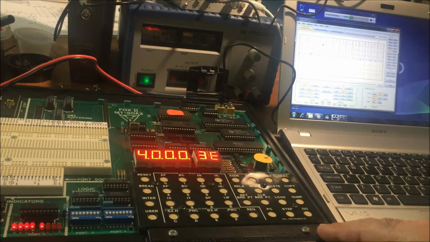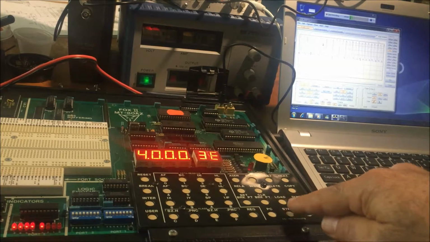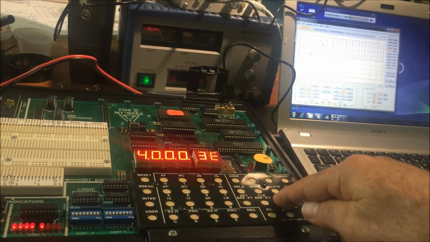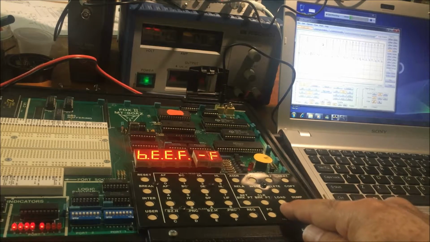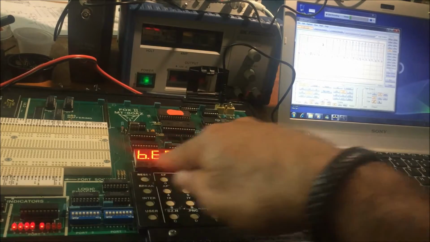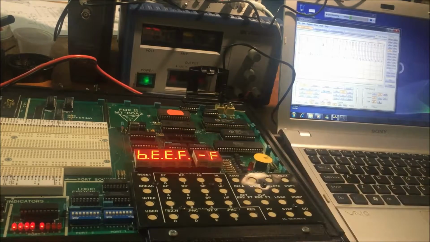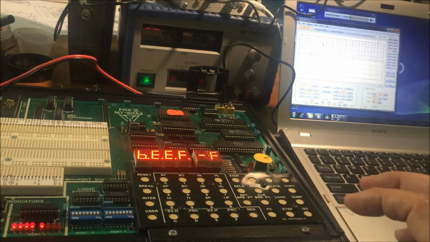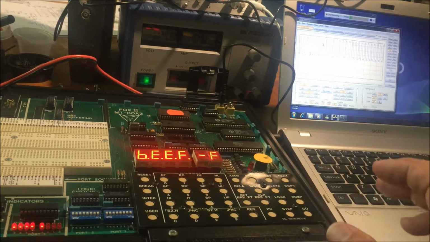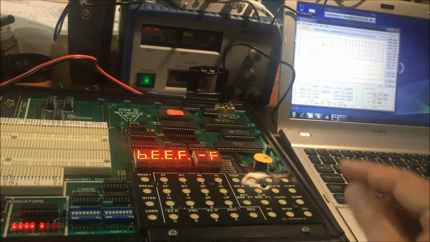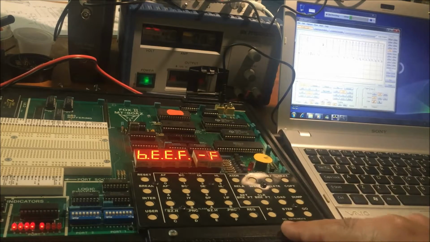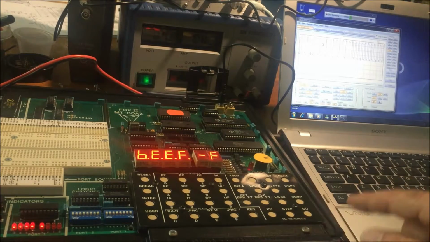Okay, so how do I listen to the program? That's where you press this button called load. Load is asking me what's the name of the program. Well, it already thinks it's beef, so we'll leave that alone. All it's doing is determining what the program name is, which was embedded in the audio file.